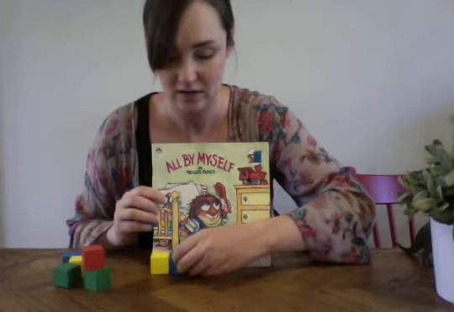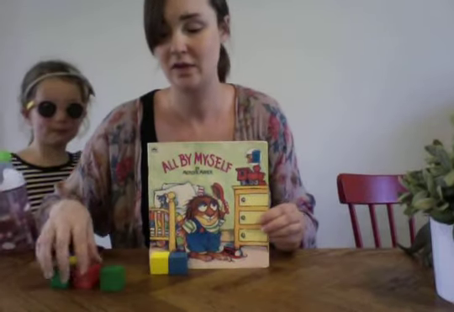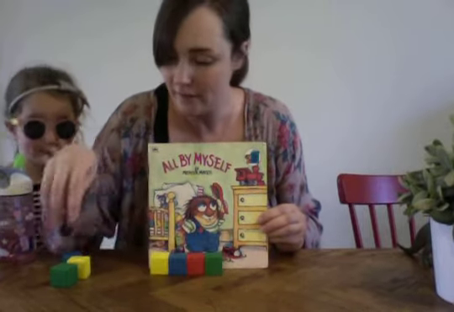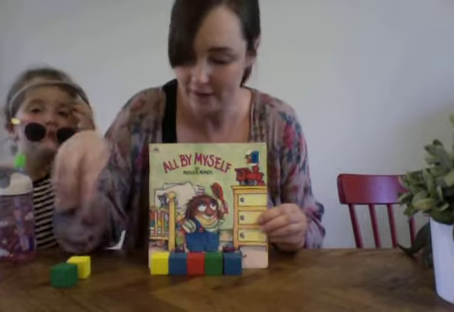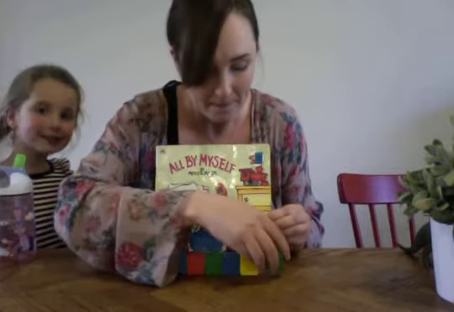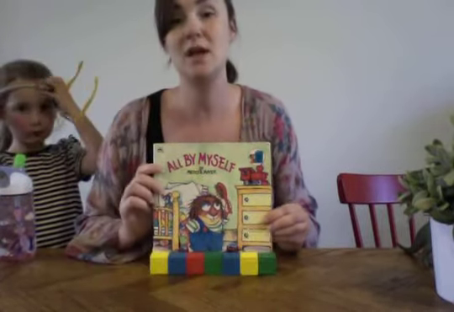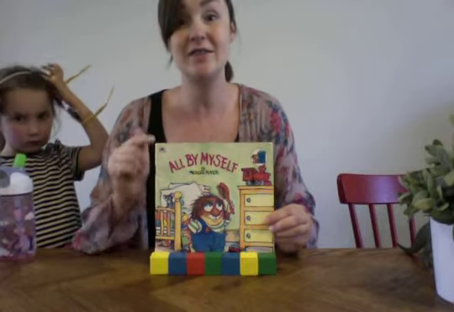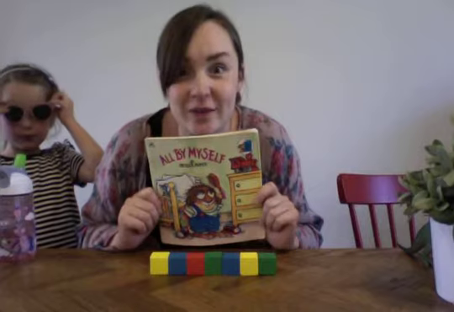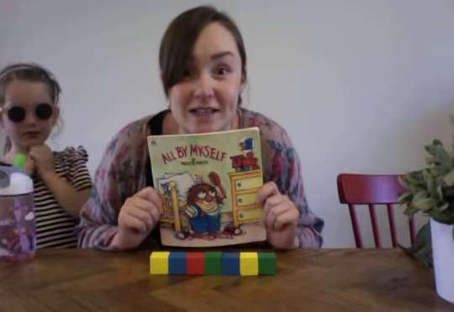1, 2, 3, 4, 5, 6, 7. Oh, it is 7 blocks wide and 7 blocks tall. That's because it's a square, so it's the same amount wide as it is tall.